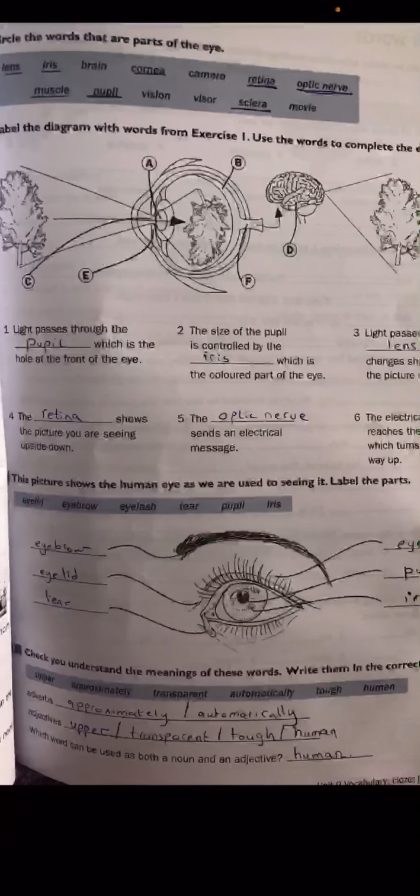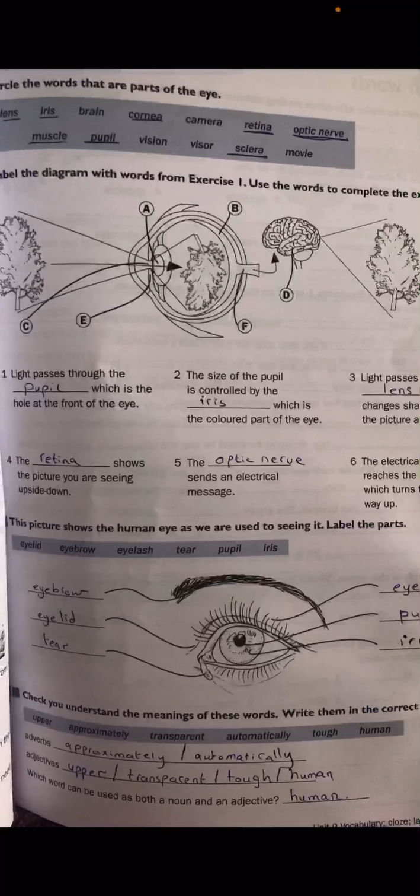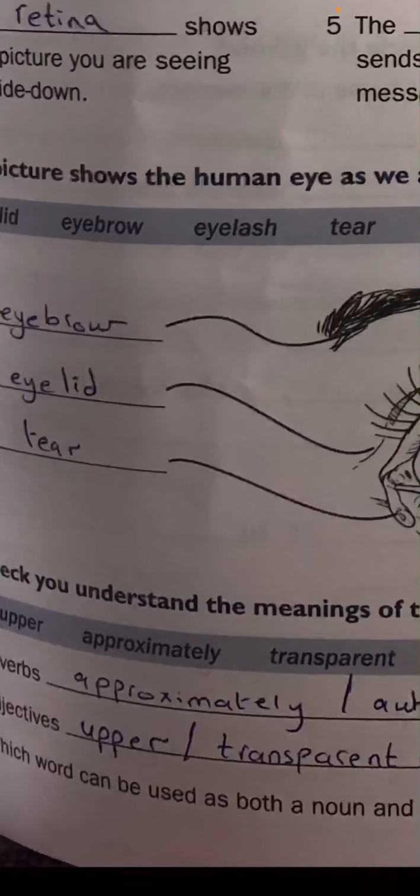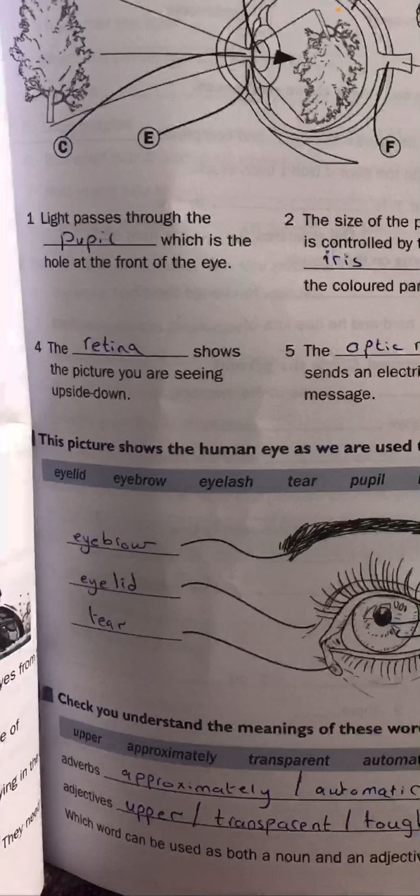طيب now we'll move to the last exercise. Check you understand the meanings of these words. Write them in the correct line. نشوف معاني الكلمات هدول ونكتبهم نصنفهم لadjective أو adverb. طبعا الadverb هو عبارة عن adjective plus ly.